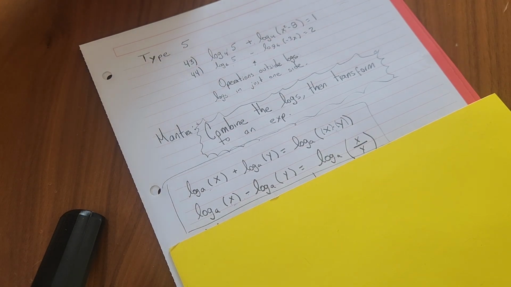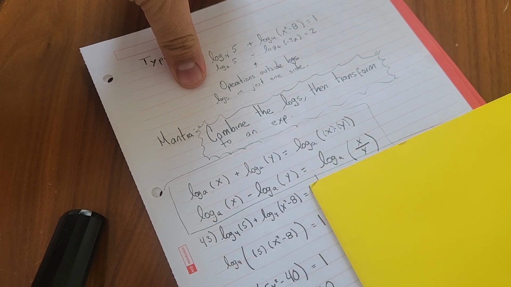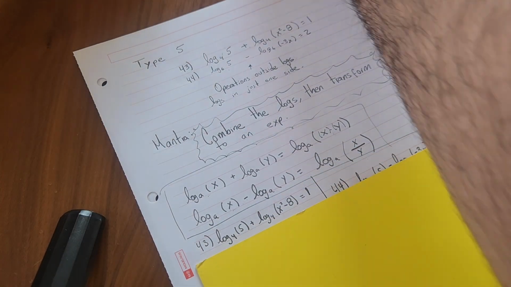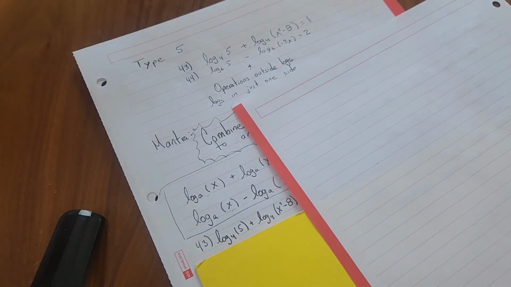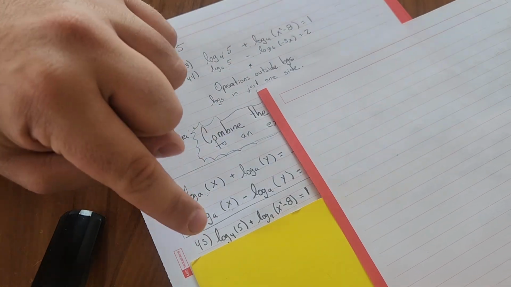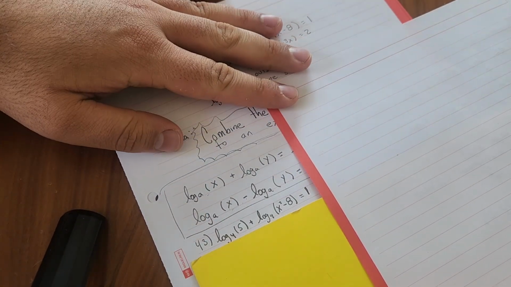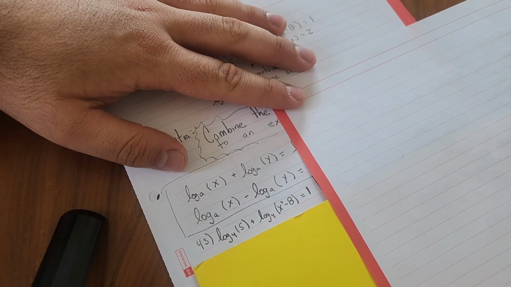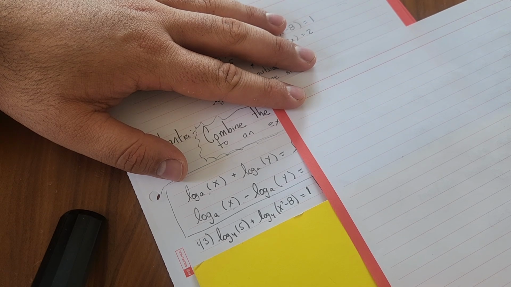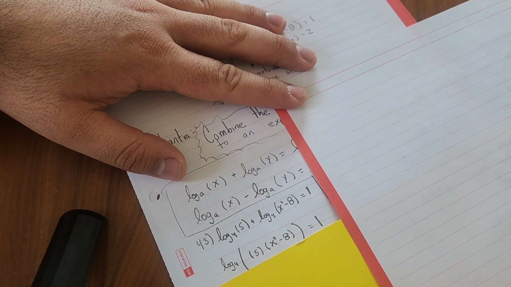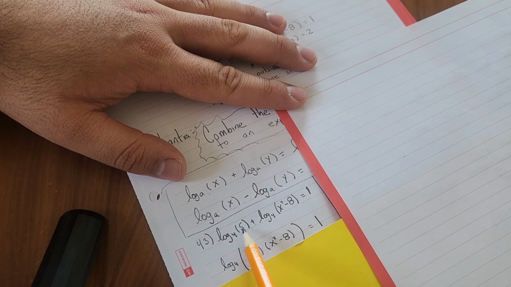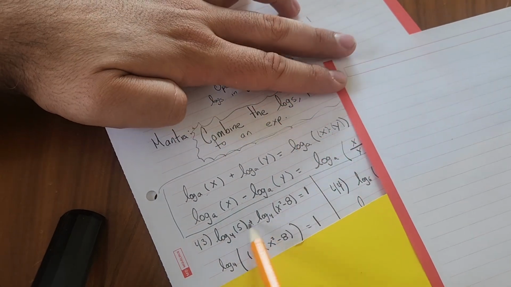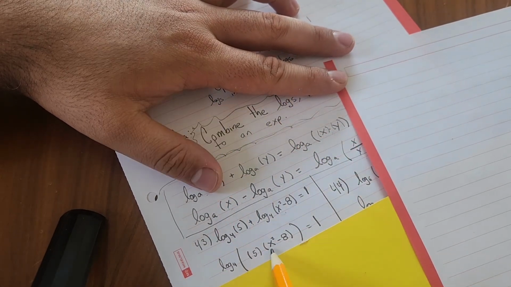For type 5, I'm going to do both problems 43 and 44. So I have my equation here: log base 4 of 5 plus log base 4 of x squared minus 8. Because they are adding, I multiply the two arguments, this times this.